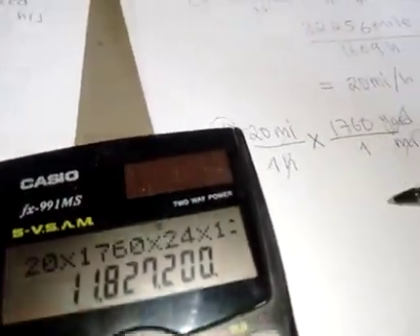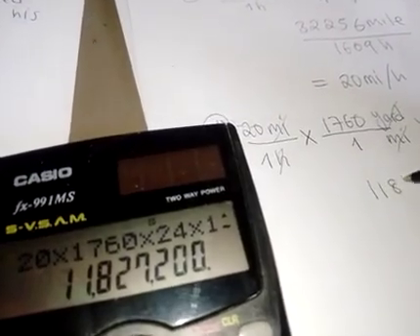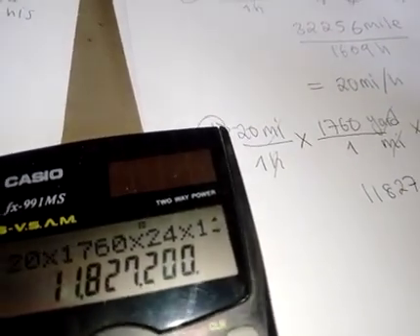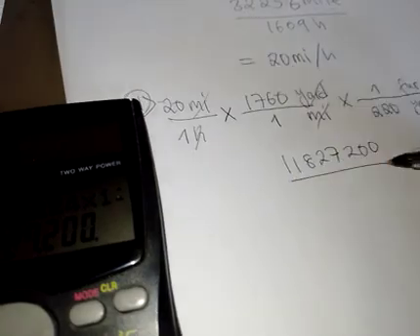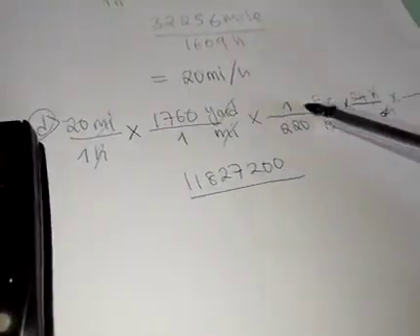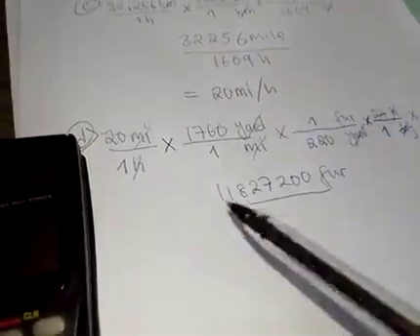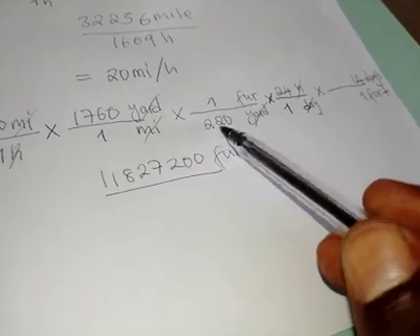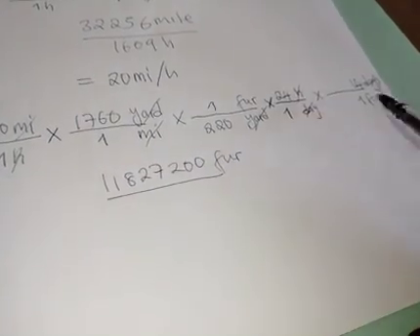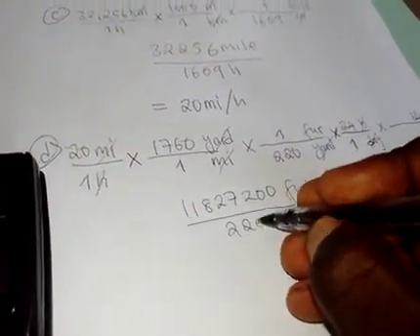So we have 1182720 over, so what units are remaining on top there? It's just furlong. Over, we have remained with what? It's 220 fortnight.